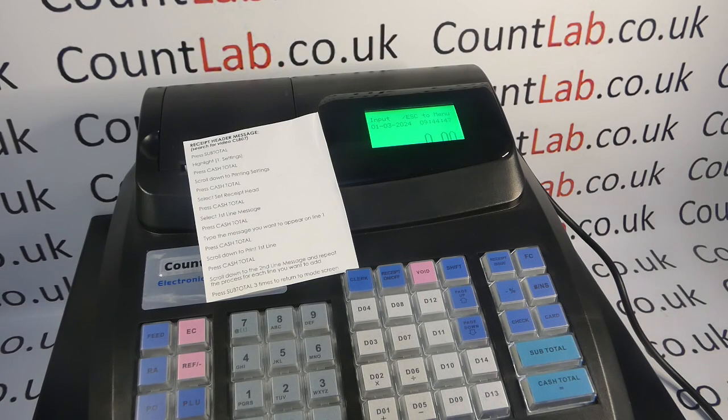Today's video from CountLab, we're taking a look at receipt header message programming on the CountLab 7S, 8S and 9S registers. In this video I'm using the model 9S, but the process will be the same across the range. I'm only doing the receipt header in this video. I'll do the receipt footer message in a separate video because this one's going to be quite long.